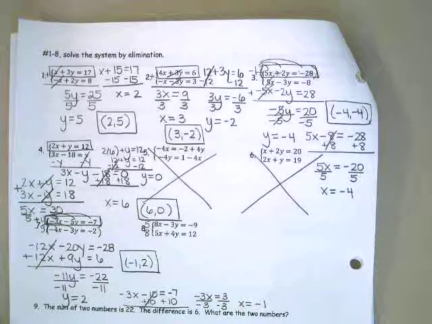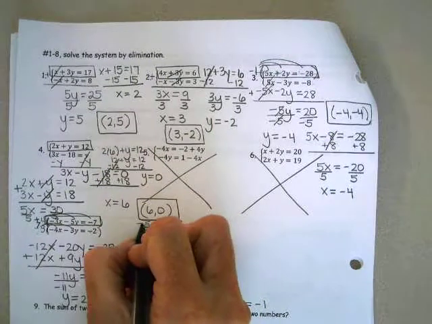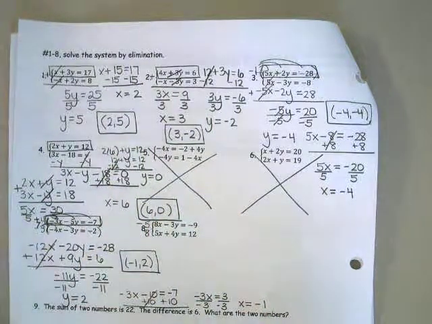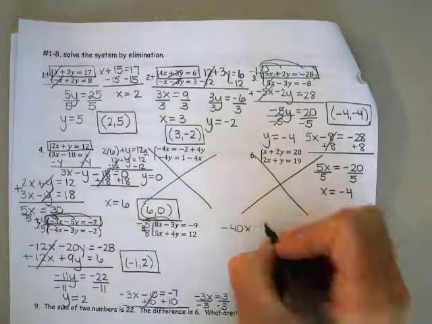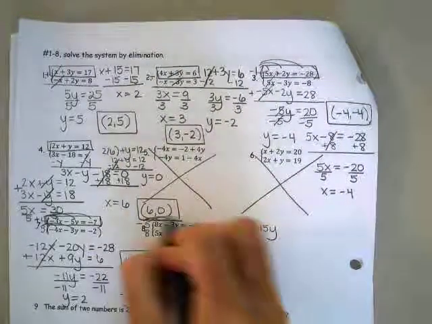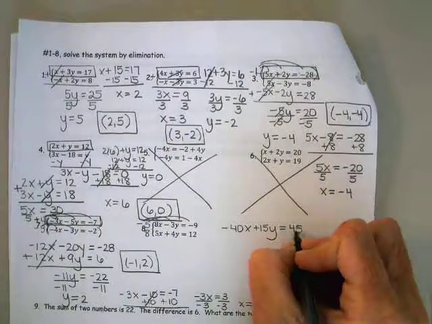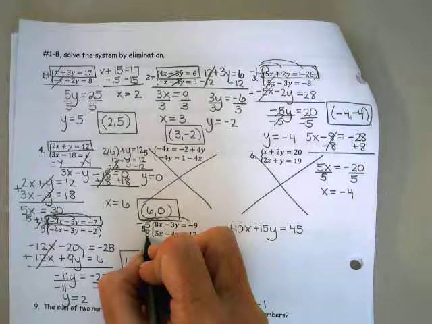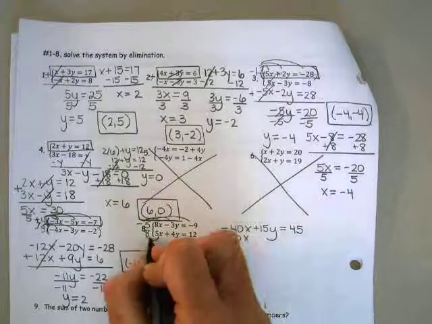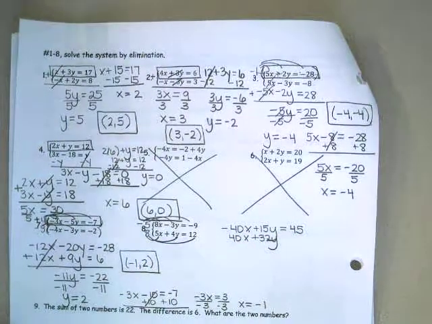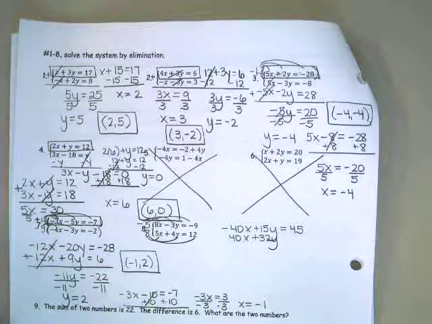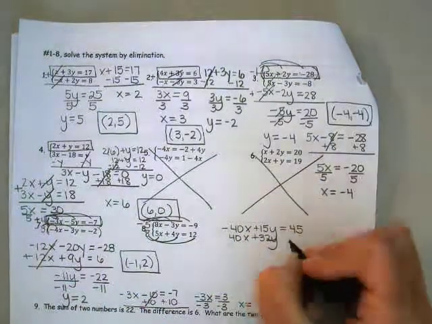Because they are both positive, I then need to go back and make one of my numbers out front negative to get them to cancel. I'm going to choose to change my top 5 to a -5. Now when I distribute, I get a -40x plus 15y equals 45. When I distribute on the bottom, I get a positive 40x plus 32y, and 8 times 12. If you need your calculators for some of these bigger values, that's fine. 8 times 12 should give you a value of 96.